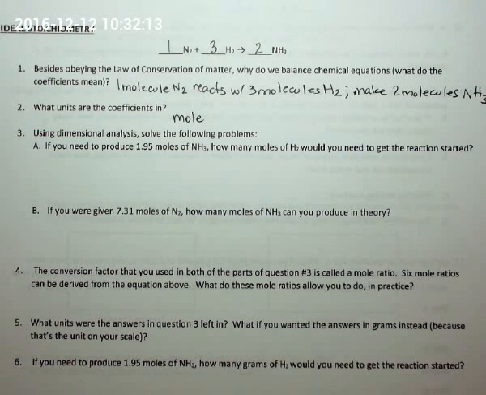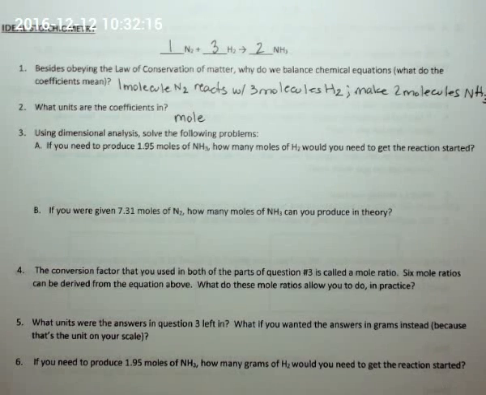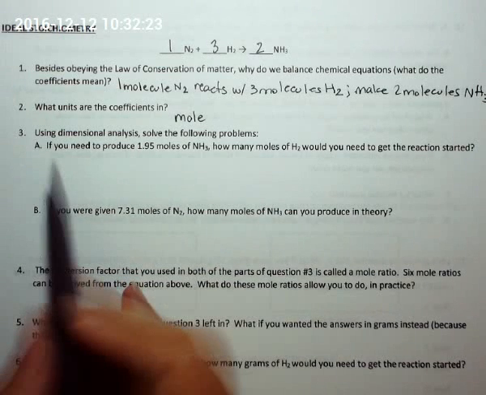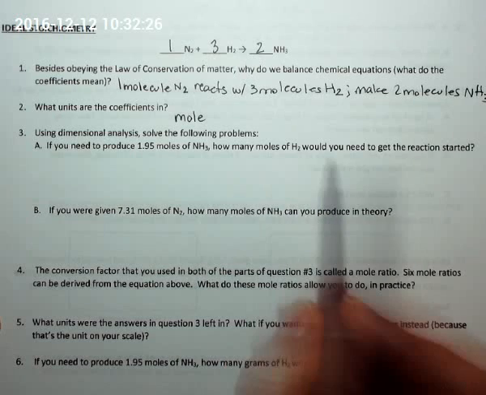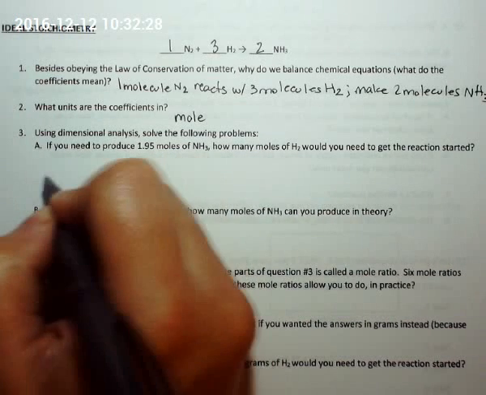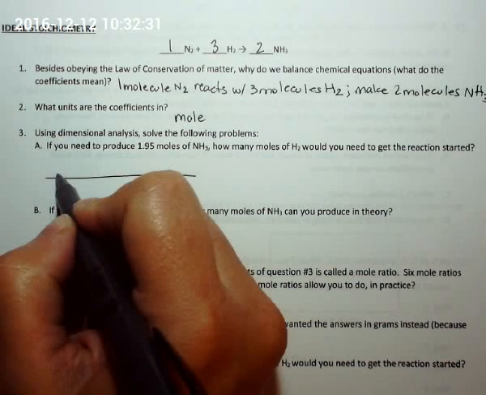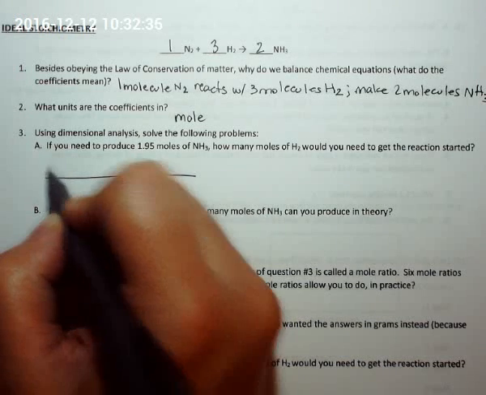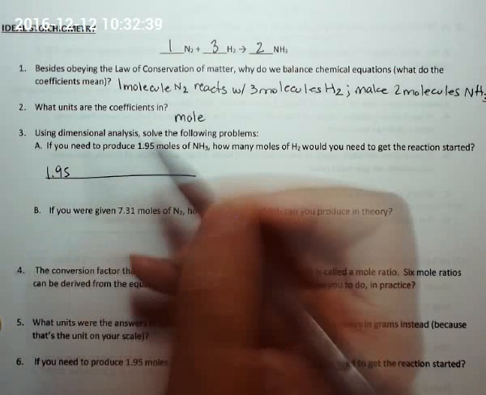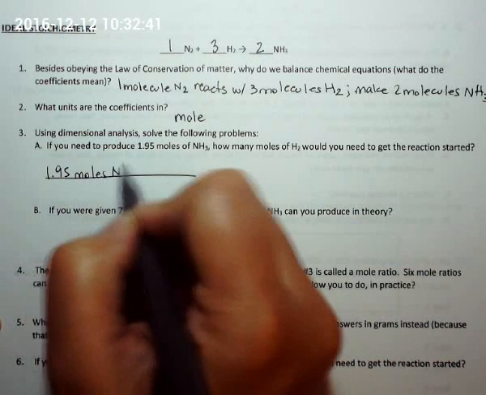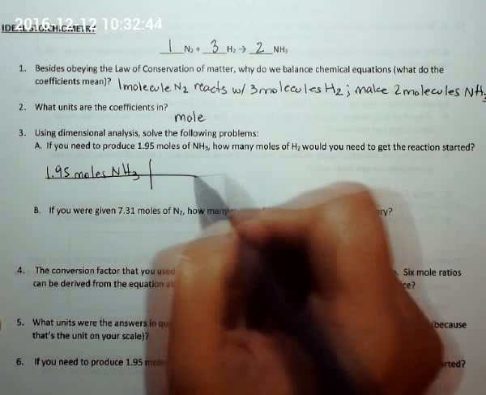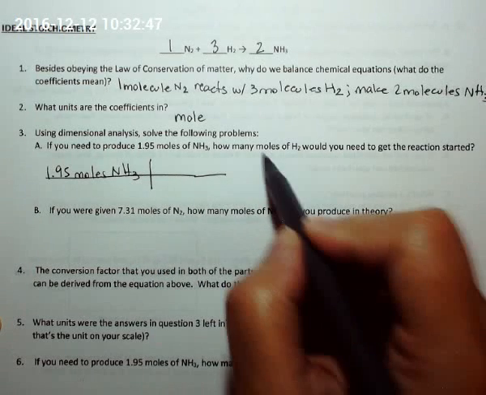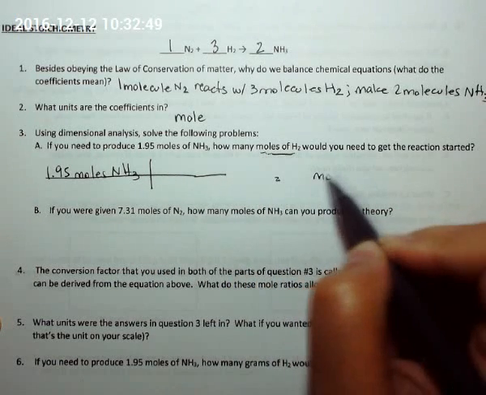All right, so let's take a look at a question like 3A. We'll do 3A together, and I'll leave 3B up to you to do. 3A says, use dimensional analysis to solve the following problems. It says, if you need to produce 1.95 moles of ammonia, how many moles of hydrogen would you need to get the reaction started? All right, so I'm going to draw my fence post. What goes here? What goes here? 1.95 moles of NH3. Fantastic. What do they want? Moles of H2. So I'm going to write that over on the far right.